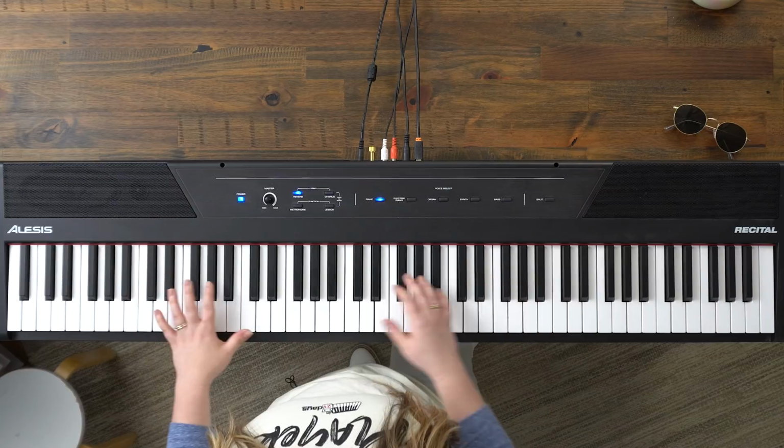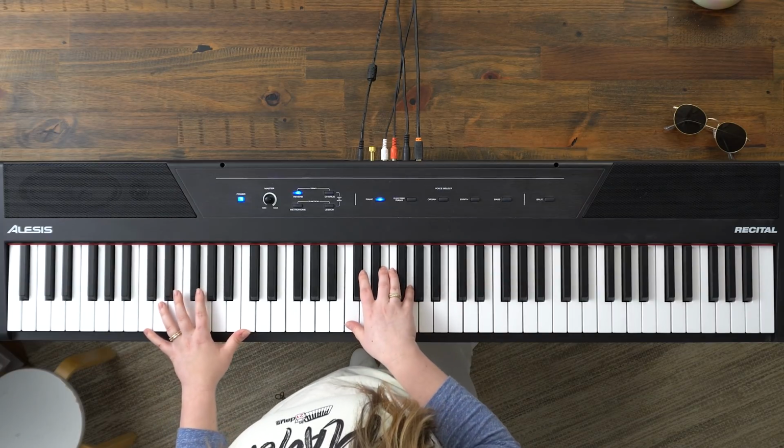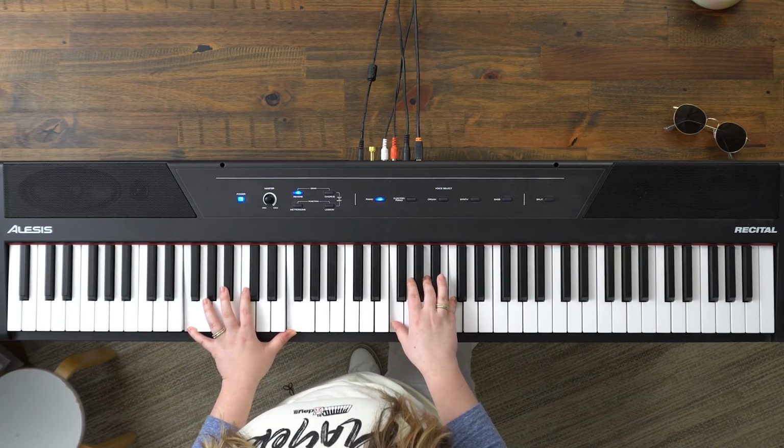Now we've arrived at our first song. It is Imagine by John Lennon. And the way that you play this song is to just play a C chord for 4 counts, and then an F chord for 4 counts. And then you go back and forth, and that's the whole verse of Imagine by John Lennon.